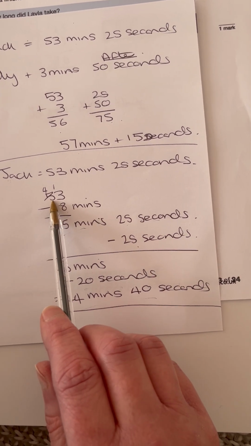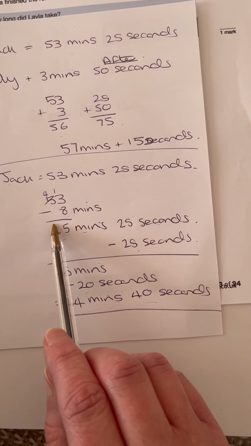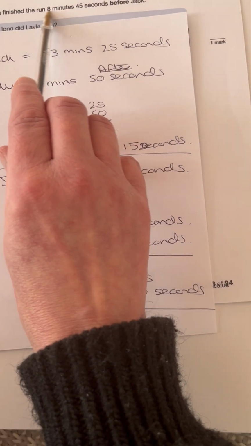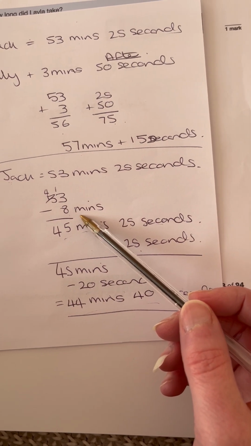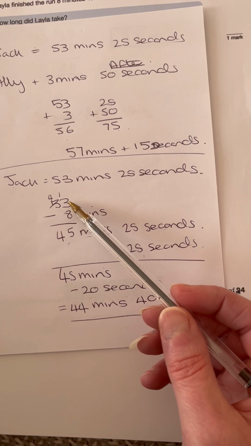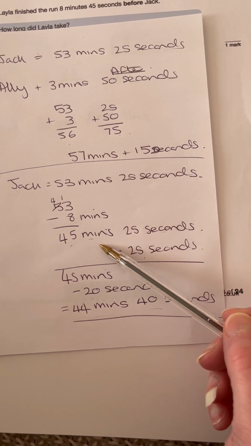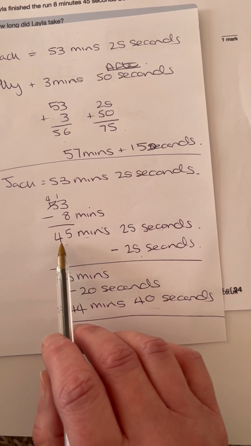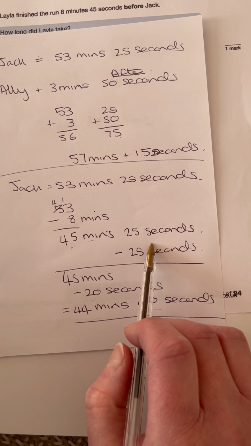I took 53 minutes, and then I'm going to take 8 minutes. But because she was before Jack, we need to take that off. So we're just going to do 53 minus 8 is 45 minutes. So I'm now up to 45 minutes 25 seconds.